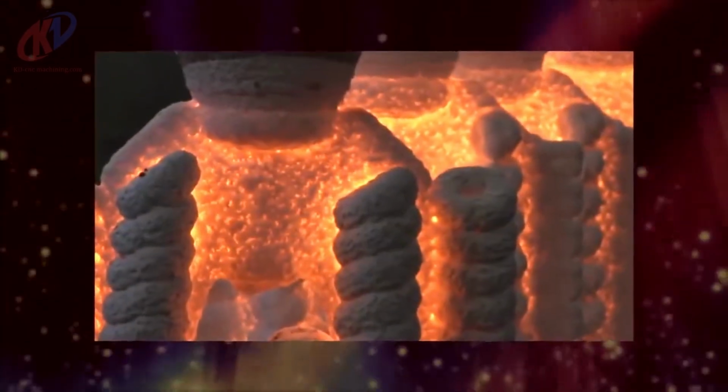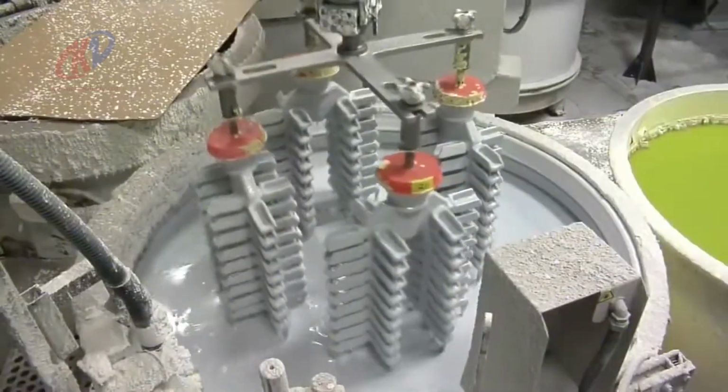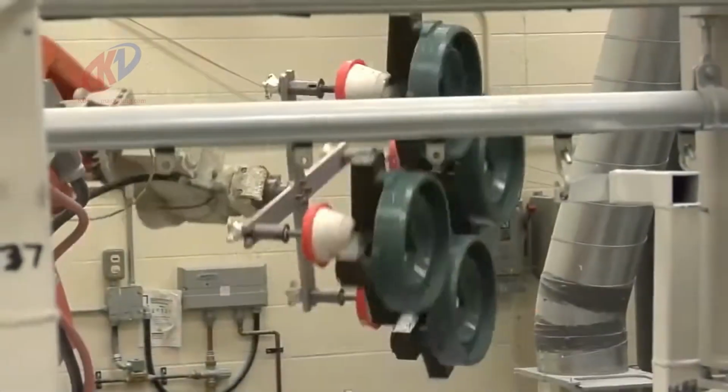More about the investment casting process. These precision castings are sometimes referred to as near-net shape castings, since they can often be used with little or no subsequent finishing operations.